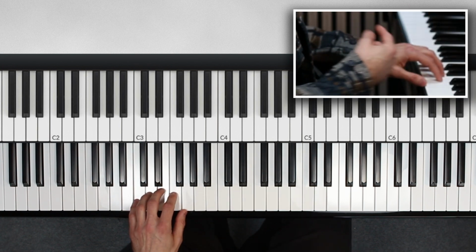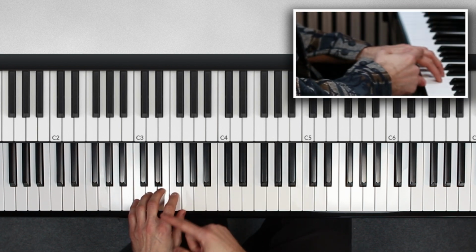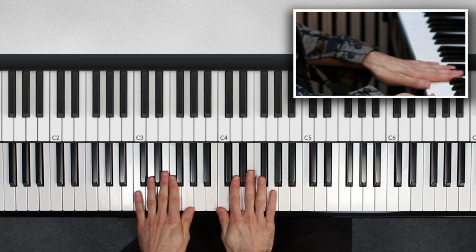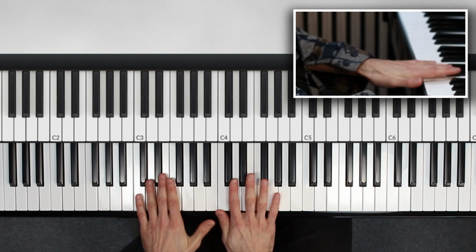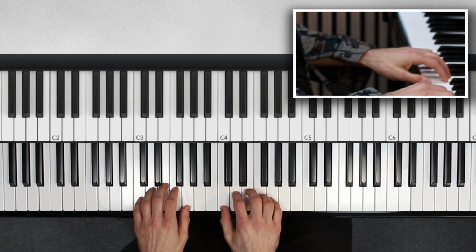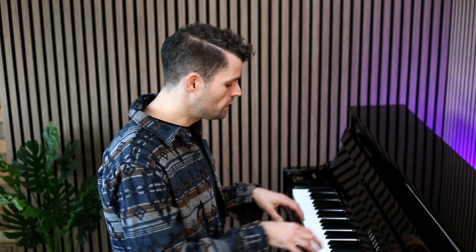And when you're doing this, I want you to think about having a slight curve in your hand and your fingers. You don't want to be playing with flat fingers like this. That's going to create tension. It's actually quite difficult to do. You're going to have an arch in your hand and your fingers. A good way to find the correct hand posture is to put your hands on your knees, and that will give you the right kind of shape you're looking for.